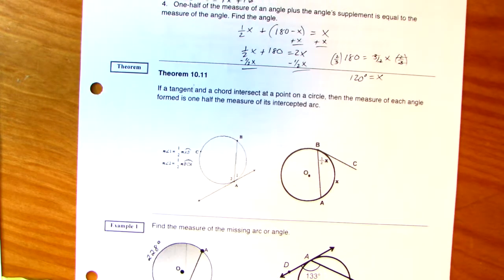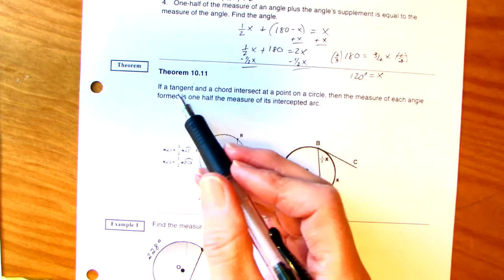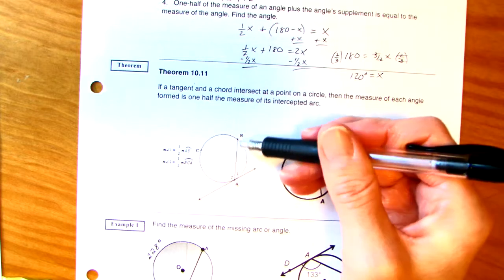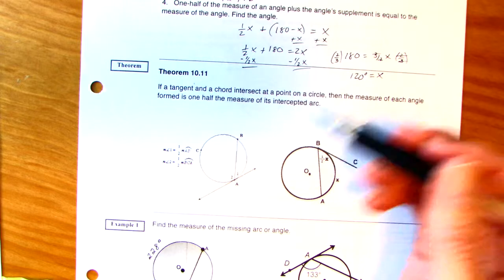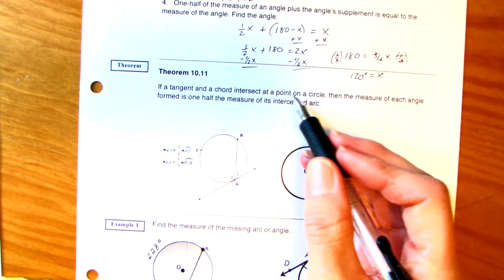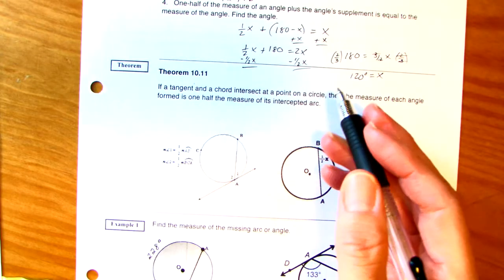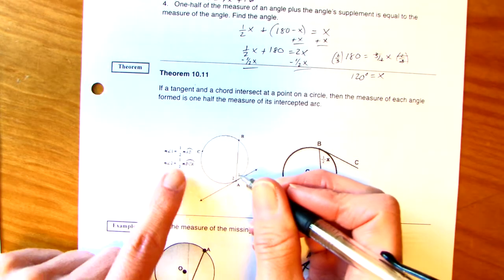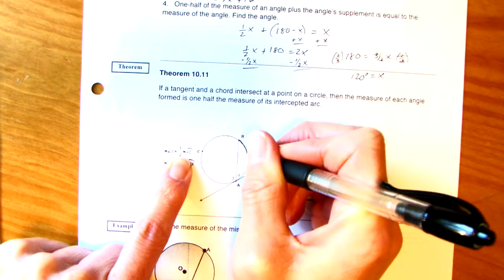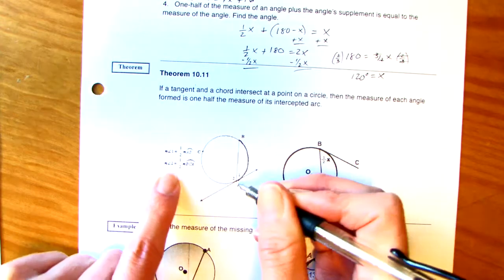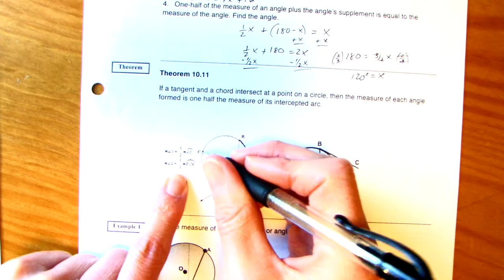Okay. So, theorem. Here's our first formula. It's Theorem 10.11. If a tangent and a chord, okay, so you have a chord, remember the longest chord is a diameter, and then it would be perpendicular, but intersect at a point on a circle, then the measure of each angle formed is 1/2 its intercepted arc. All right, so angle 1 is going to be half of this arc right here. Angle 2 is going to be half of this arc right here. Notice they have that C there if you didn't see it.